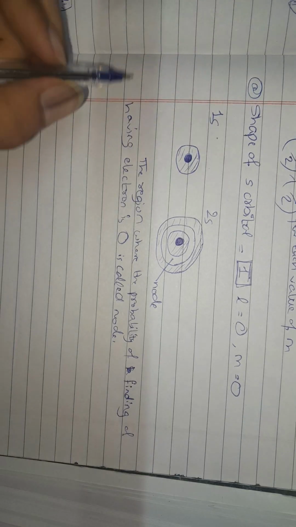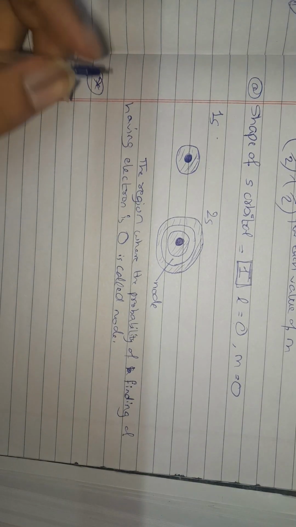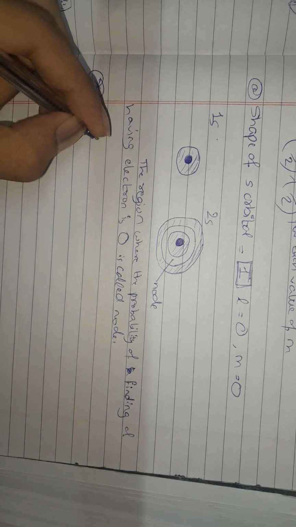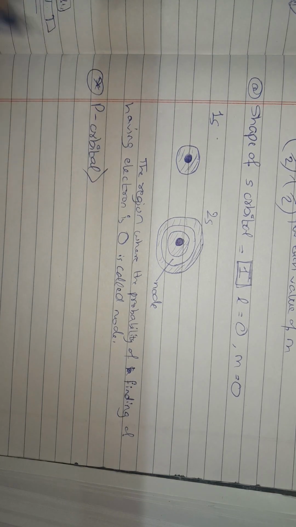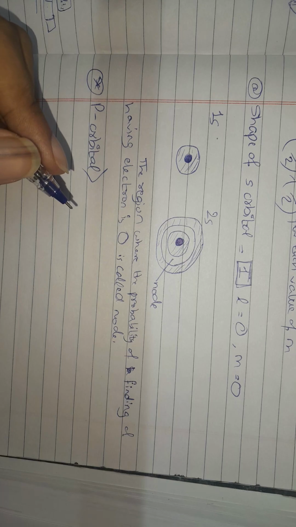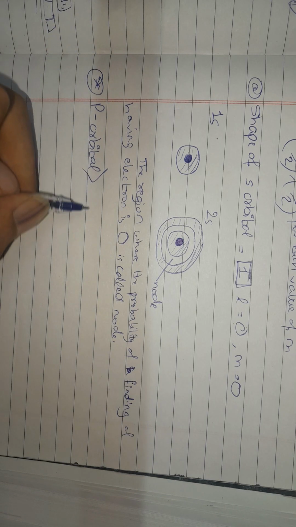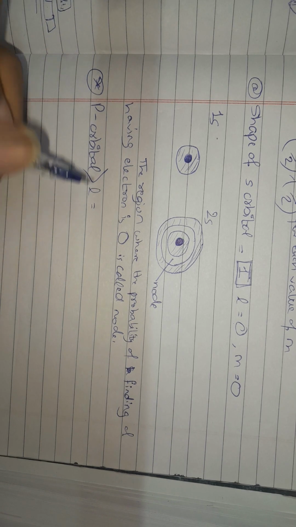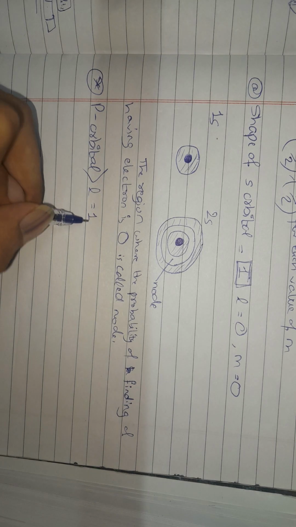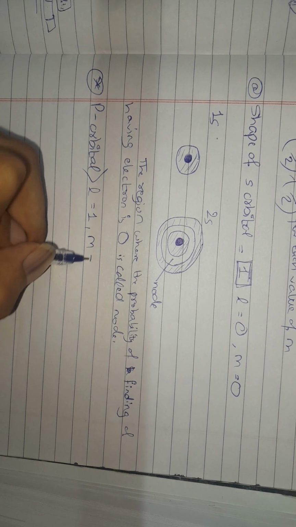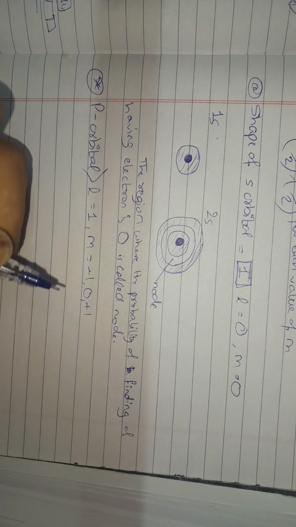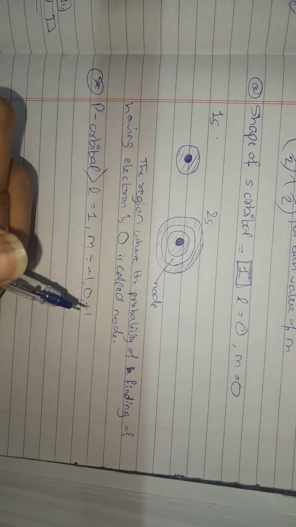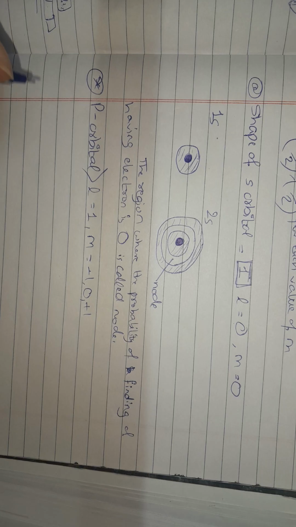This is the s orbital, and next is the p orbital. The p orbital means its azimuthal quantum number is 1, magnetic quantum number is -1, 0, +1, and yeah, that's it.